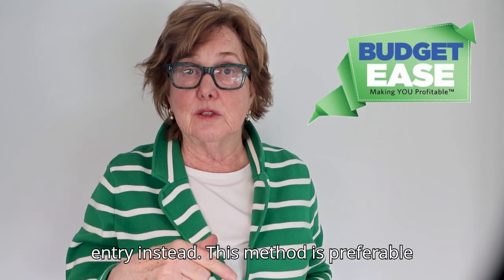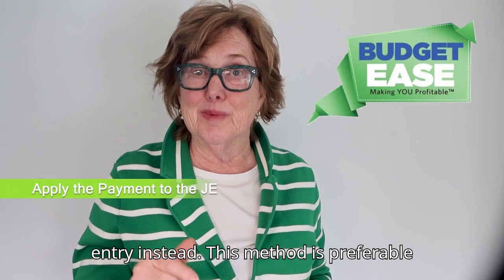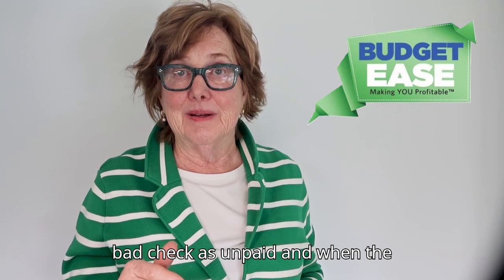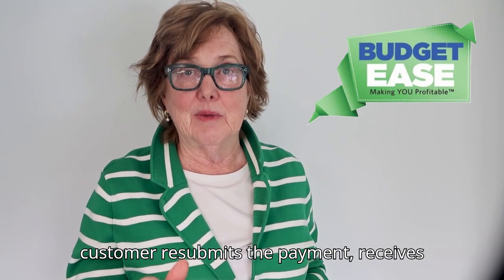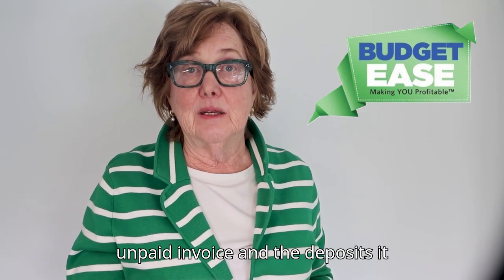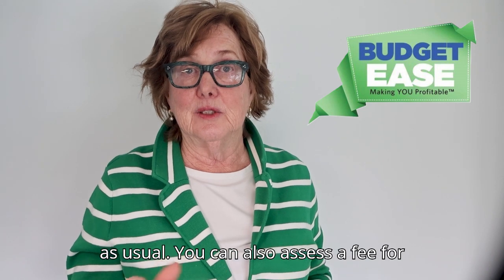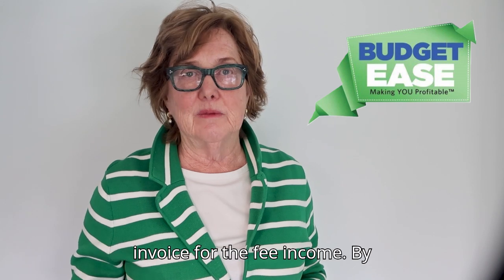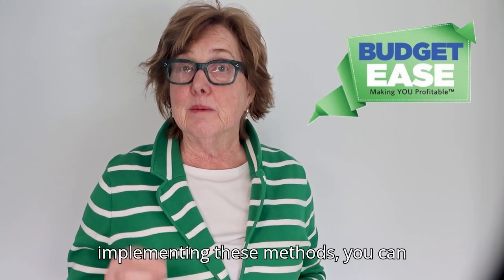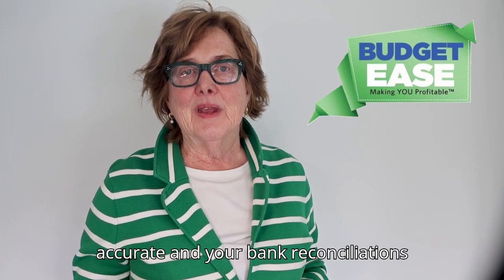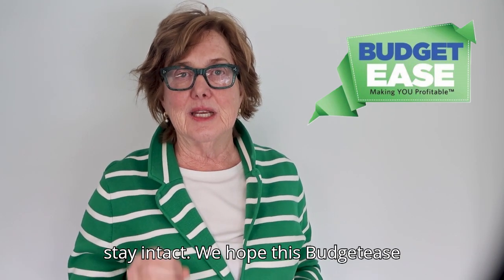Apply that payment from that old invoice to this journal entry instead. This method is preferable as it marks the invoice paid with the bad check as unpaid. And when the customer resubmits the payment, receive it against the original, now unpaid invoice and deposit it as usual. You can also assess a fee for writing a bad check by creating a simple invoice for the fee income. By implementing these methods, you can ensure your financial records remain accurate and your bank reconciliations stay intact.